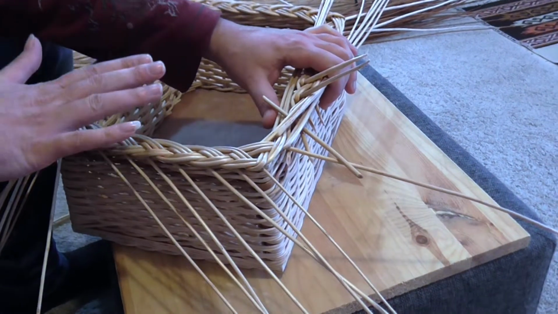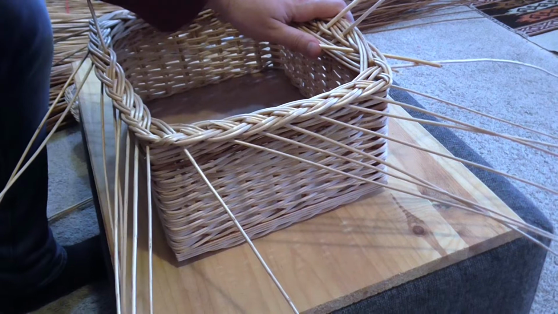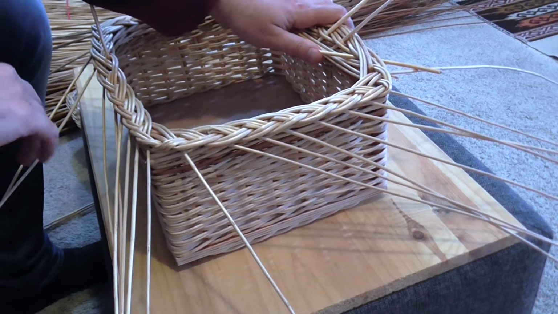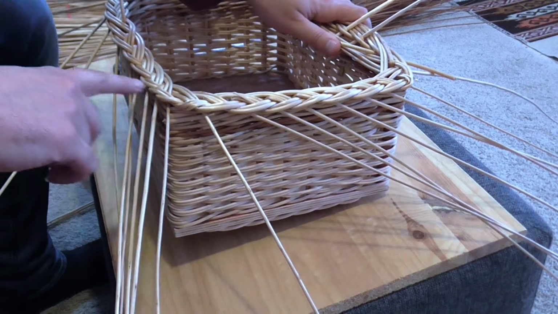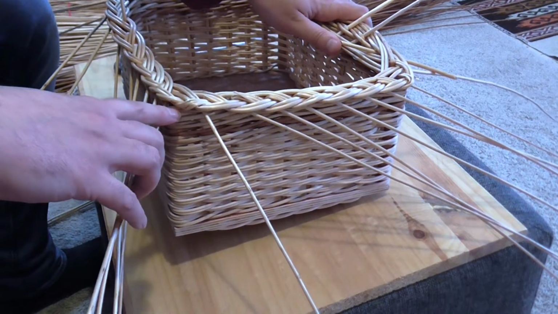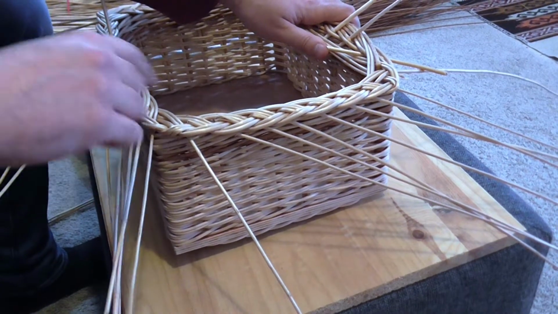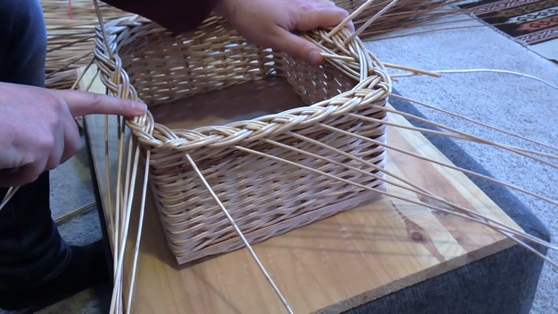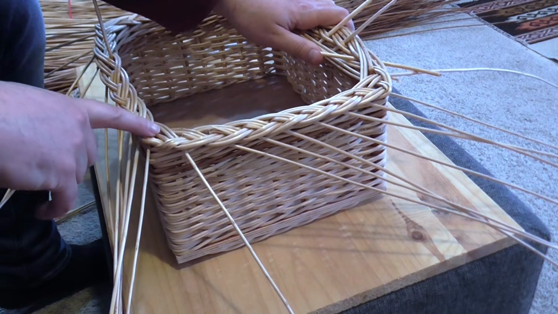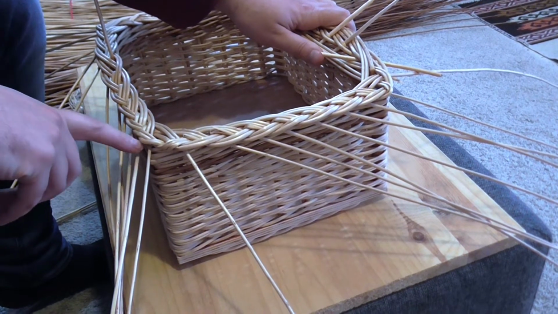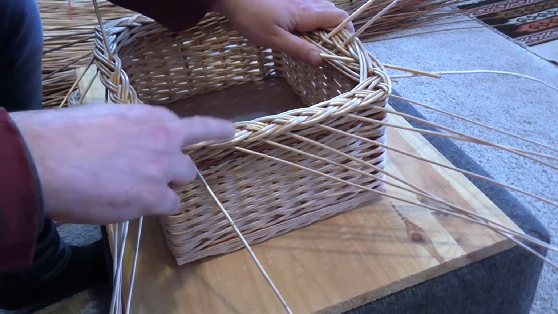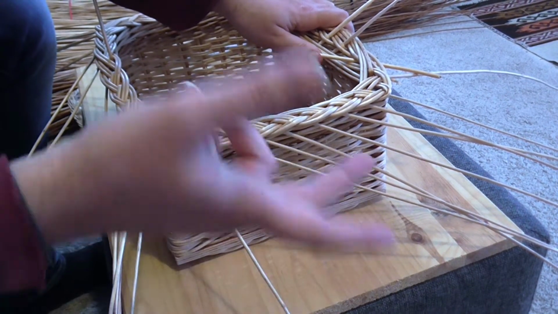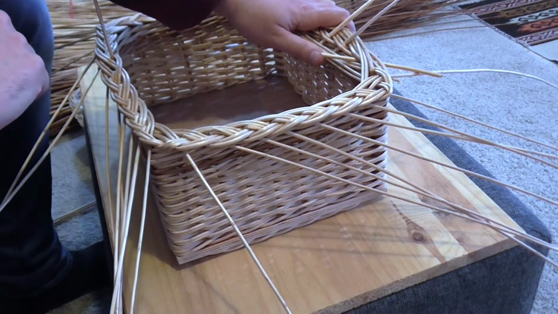Now, aside from regular plait borders, you can also just make side borders, in which case you will just take every upright behind the next one first, make a simple jack border, and then just make a plait border on the side, and there will be nothing special about the way you're making it.